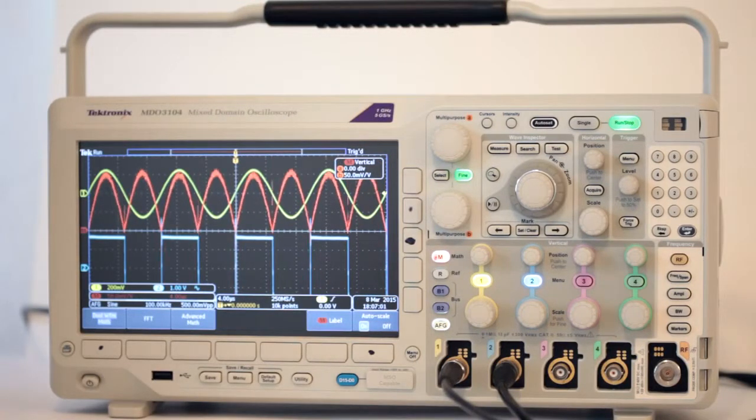The dual waveform math menu appears at the bottom. Notice that the first source, controlled by multipurpose knob A, is channel 1, and the second source, controlled by multipurpose knob B, is channel 2. You shouldn't have to do anything with these settings.